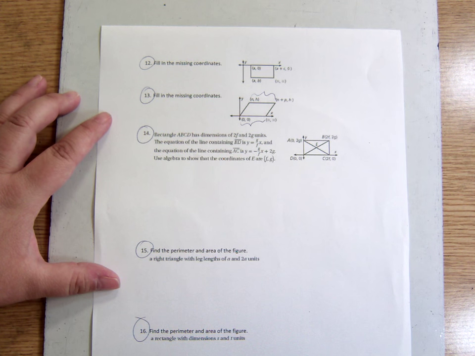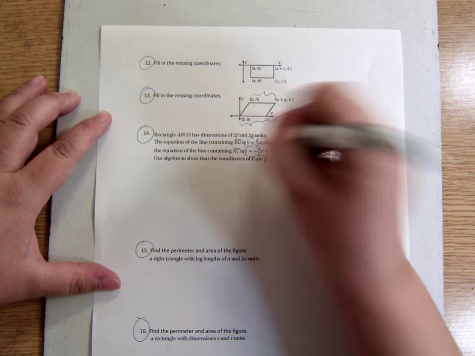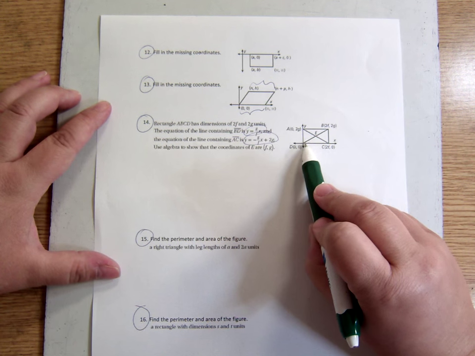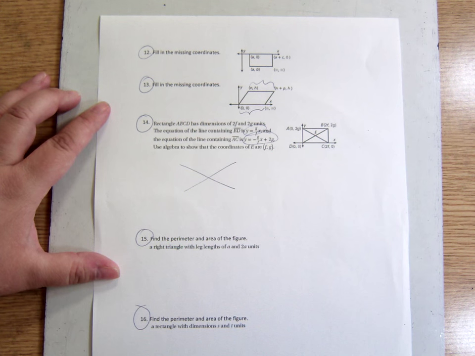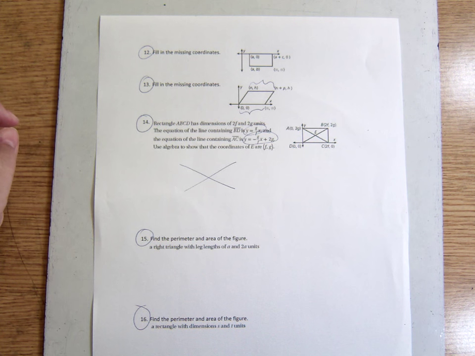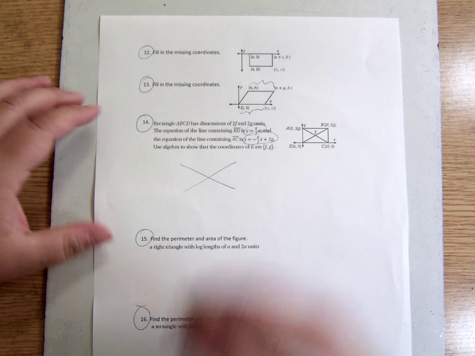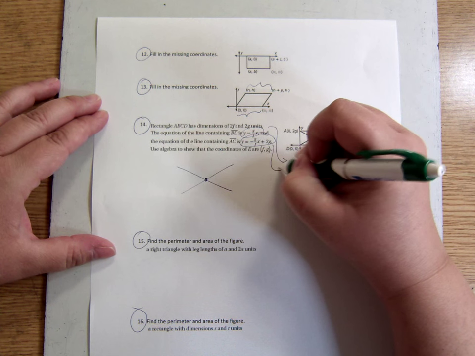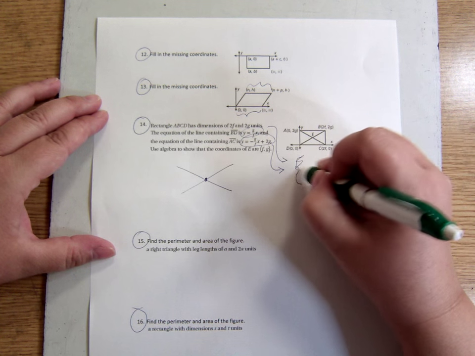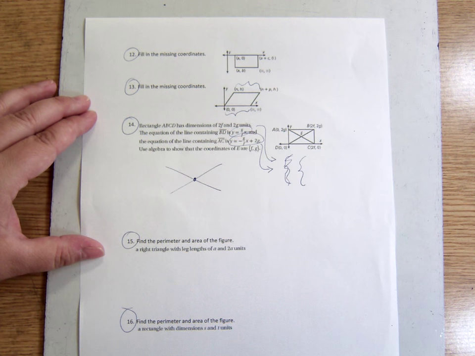Number 14, the hint I want to give you on number 14, they're giving me equations of lines. If they gave me an equation of a line for BD and an equation of a line for AC, I've got two lines. I have their equations, and I want to know where they meet. What's that called? That's called solving a system of equations. If you want to know where two lines meet, that's the solution to their system of equations. So you're going to take these two equations and set up a system, and you're going to solve it. I would use substitution.